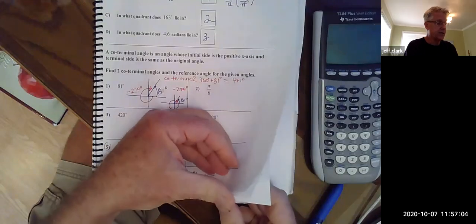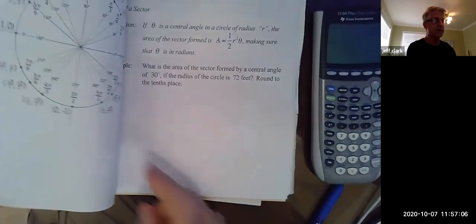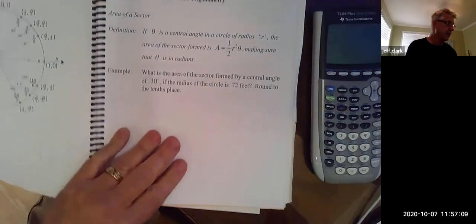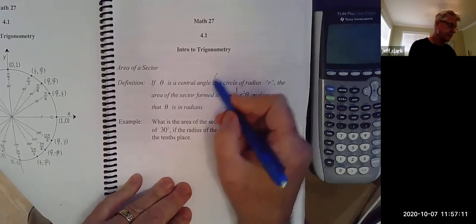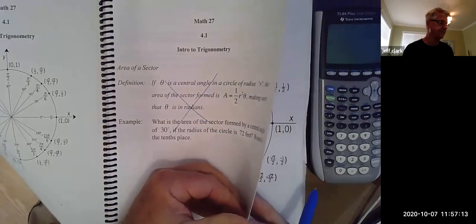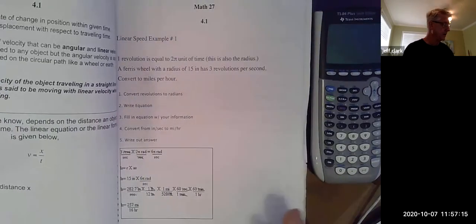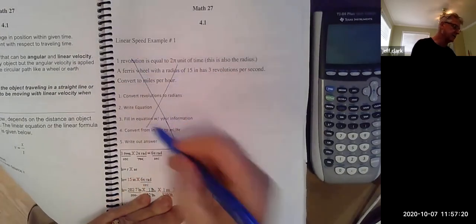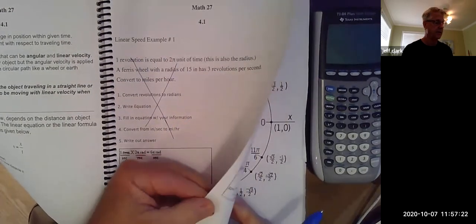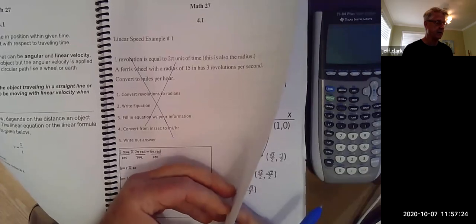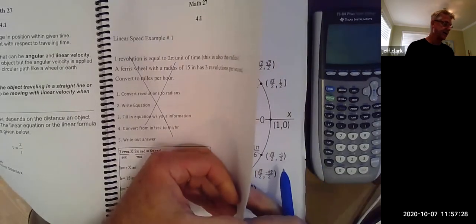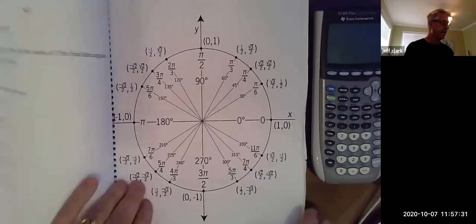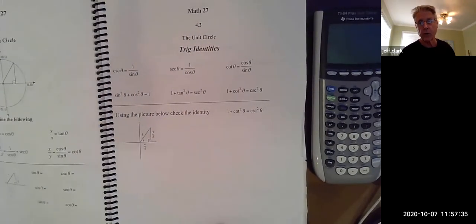The rest of the sections here, I just want you to know, that's just another wheel right there. We won't be doing area of a sector, and we won't be doing linear speed in this course. So the next pages we don't do at all, so just keep scratching those off. I think we're done, actually. Yep, I'm all done with 4.1.